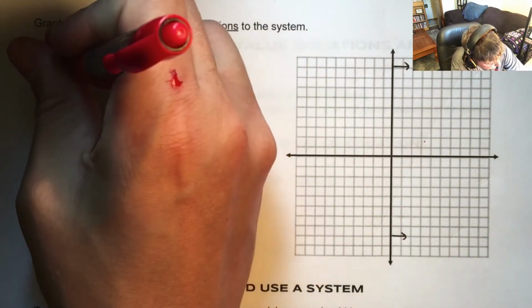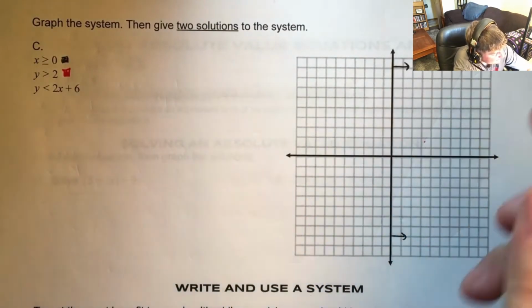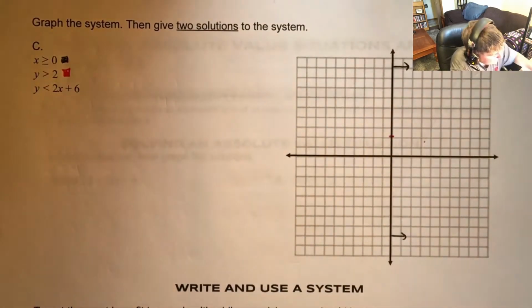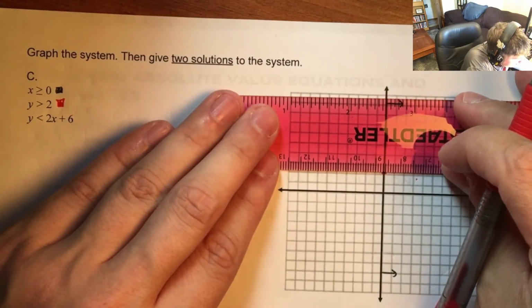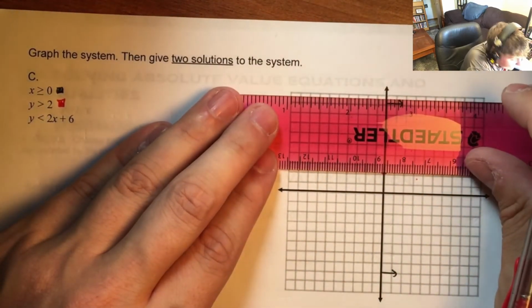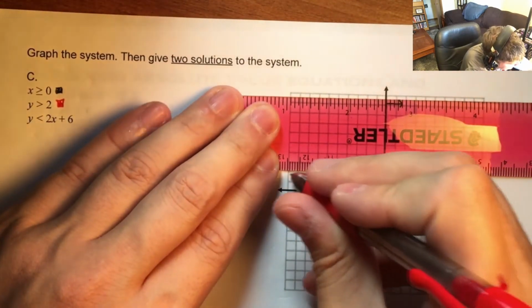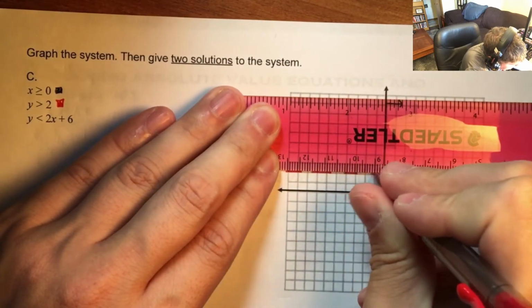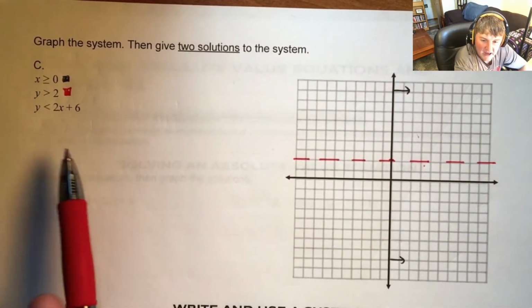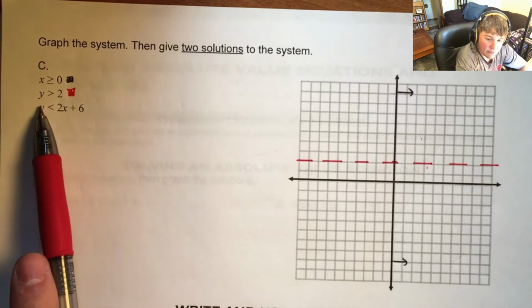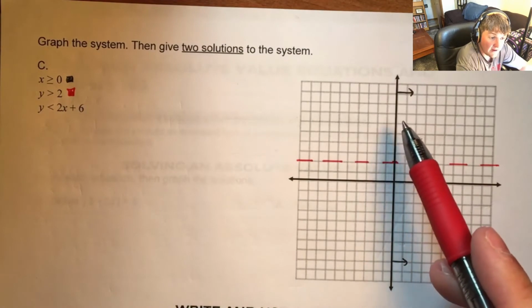Okay, let's do the y value line. We know this is going to be a horizontal line. This horizontal line is going to go through 2. This one is dashed, I believe, because it's just greater than. Okay, this is dashed. Then I just have to identify whether it's above the dashed line or below. So I'm looking for y values greater than 2. Where y values are 2, 3, 4, 5, above it would be greater.